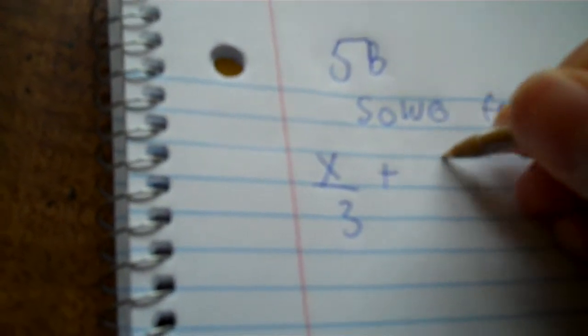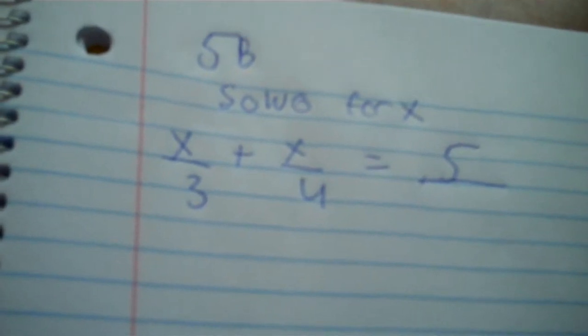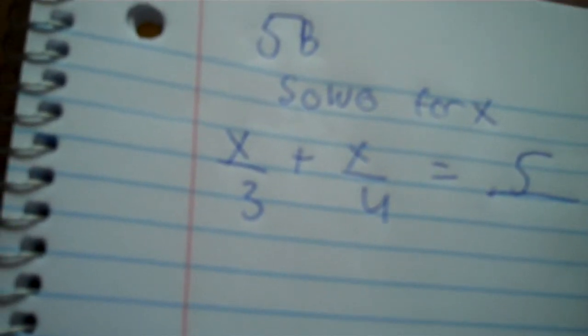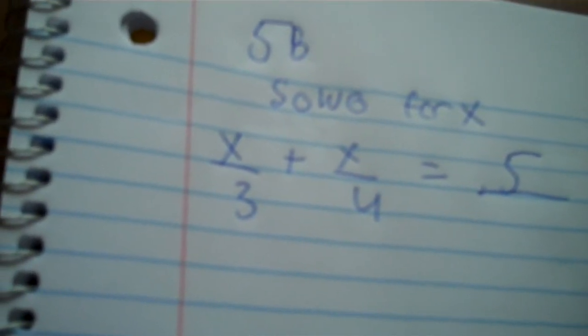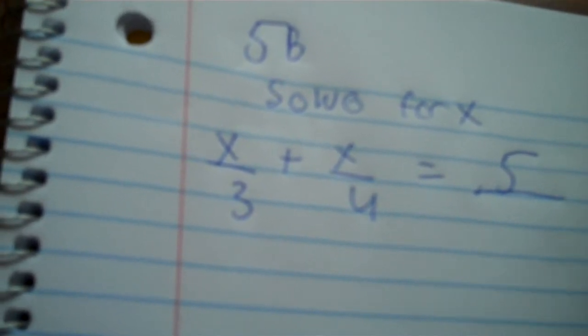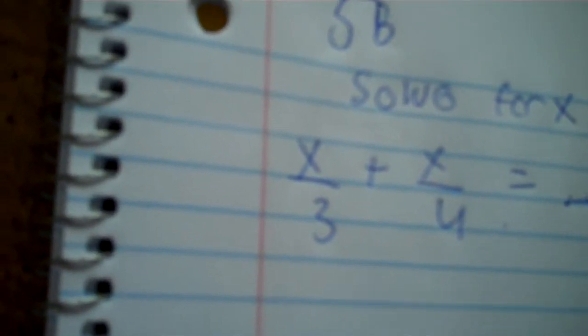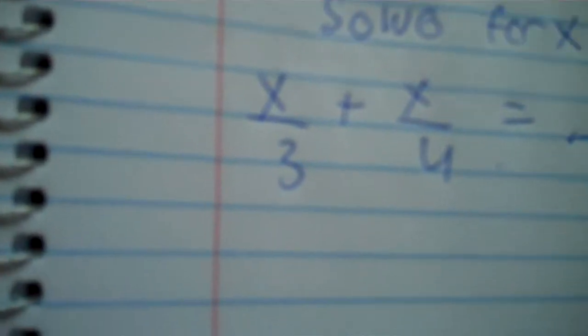We've got x over 3 plus x over 4 equals 5. First off, underline the 5. Don't put a 1 there. Just leave it empty. This is not an A, B, C, D. Okay, it's not a proportion. A proportion is just 2 ratios. I have 3 ratios. 2 are being added, and then 1. So we have 3 ratios.